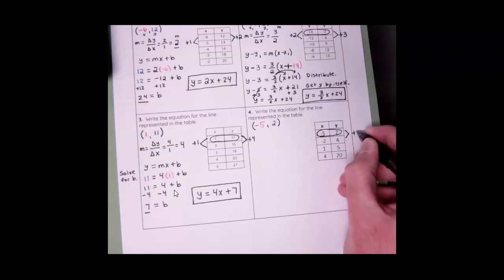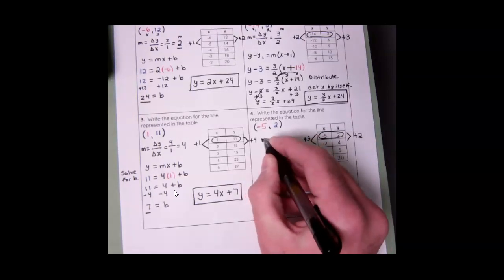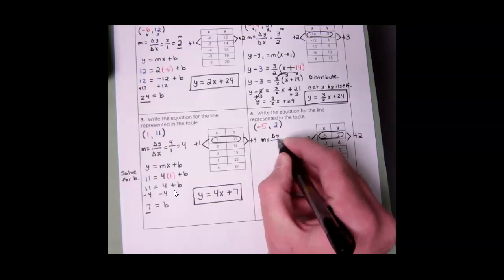So my change in y, 2 to 4, those numbers are getting bigger by 2. Negative 5 to negative 2, those numbers are also getting bigger, but by 3. Okay, and if you ever need to put those in your calculator, that's okay. Whatever it takes for you to figure out what the change is. So my slope would be my change in y over my change in x, just like always. My change in y is 2, my change in x is 3. So that is now my slope, 2 over 3.